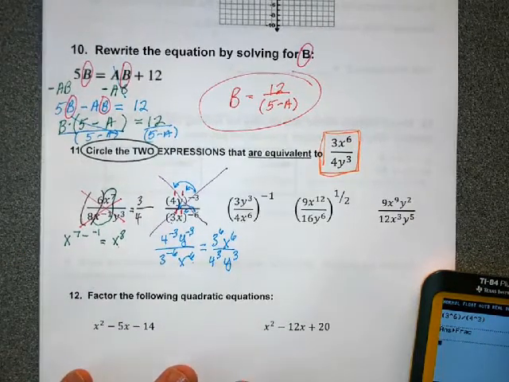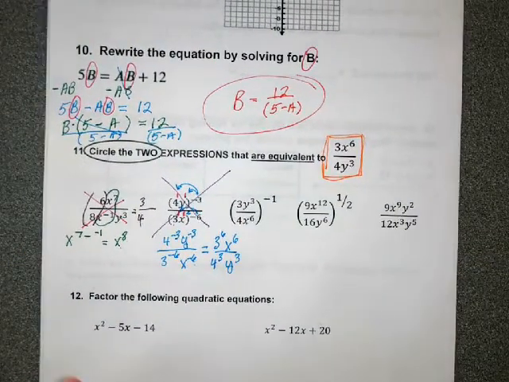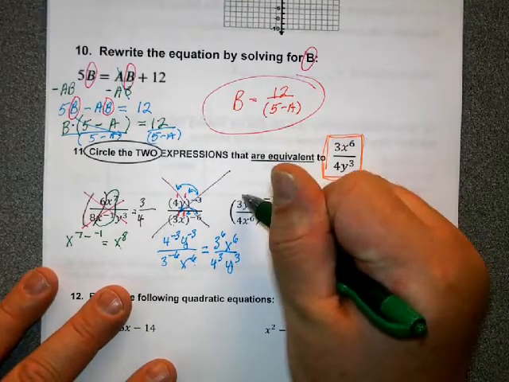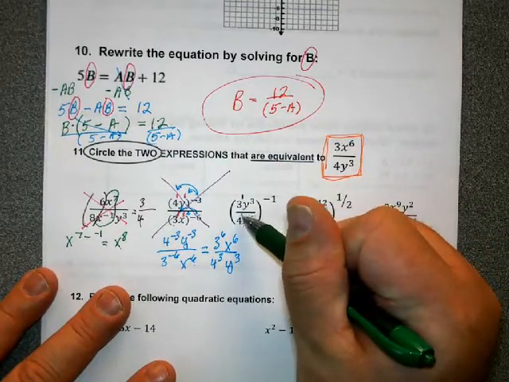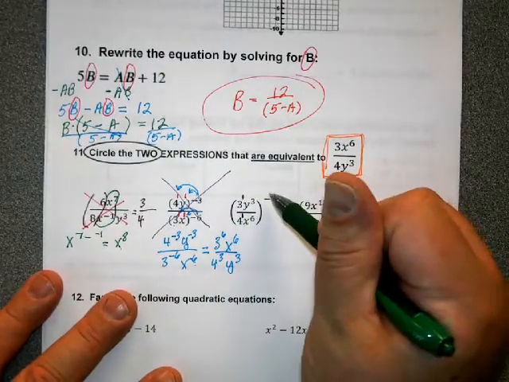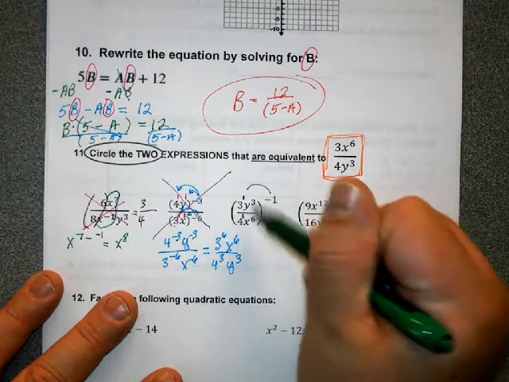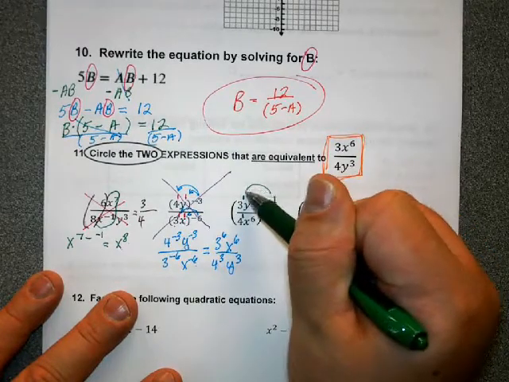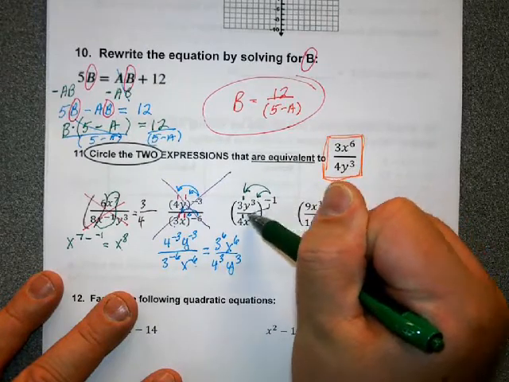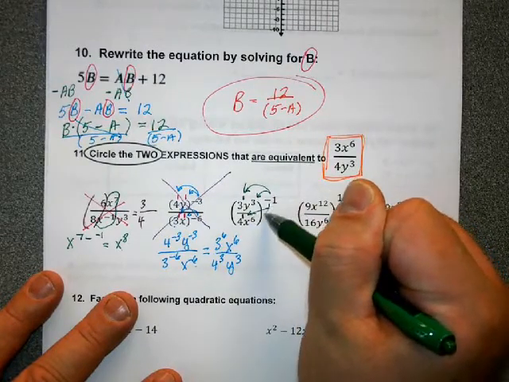All right, next one. Again, if there's no exponent there, we're going to multiply. Since both of these are in parentheses, I'm going to multiply this to every one of the exponents. What's that going to do?